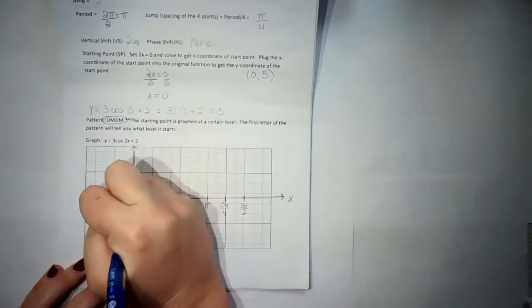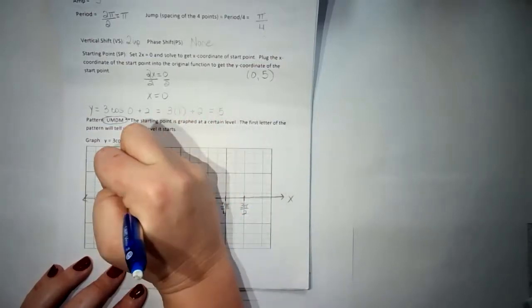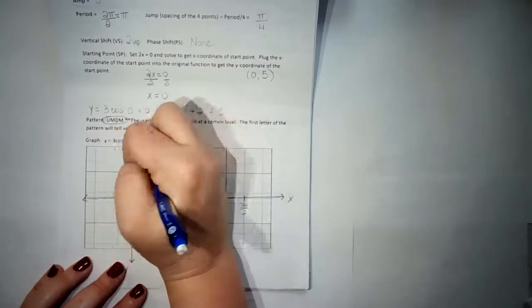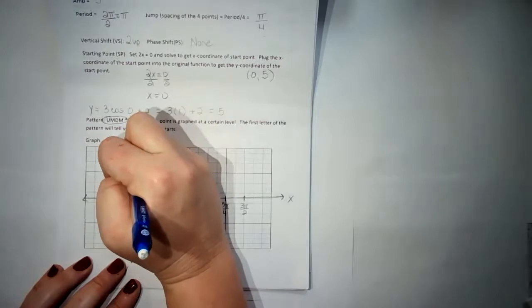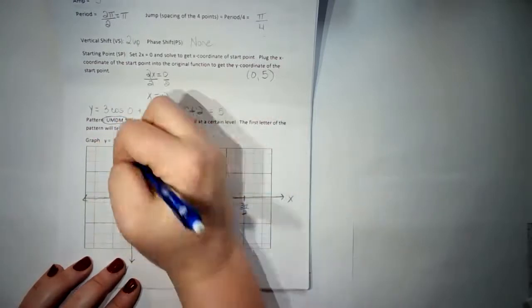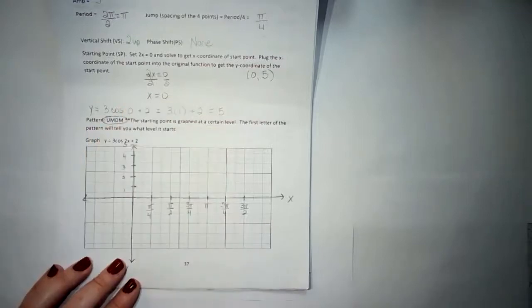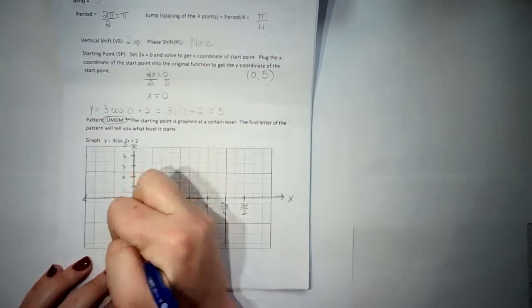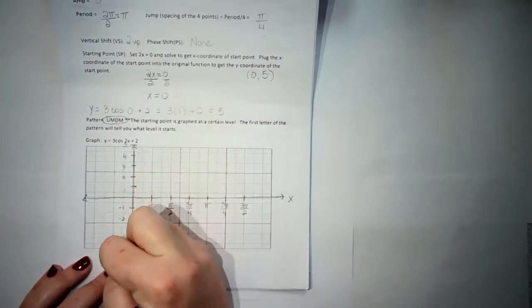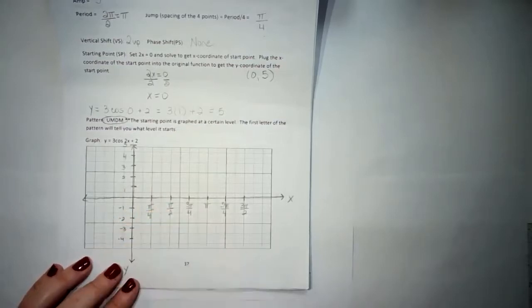Let's just say this is 1, maybe this is 2, this is 3, maybe this is 4, maybe this top guy is 5. Help if I was on the right page. And then I'll go down here with -1, -2, -3, -4. Okay, there we go.